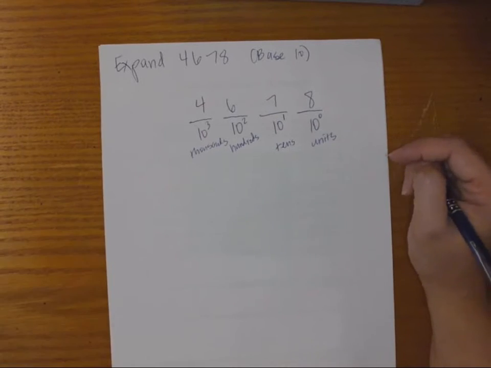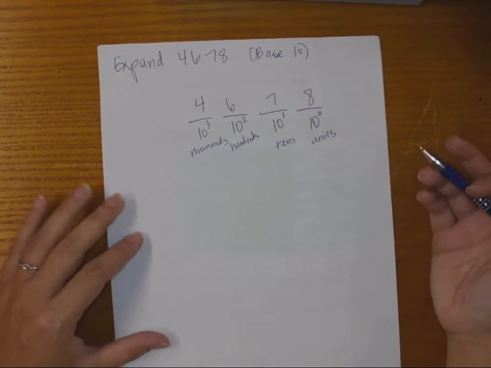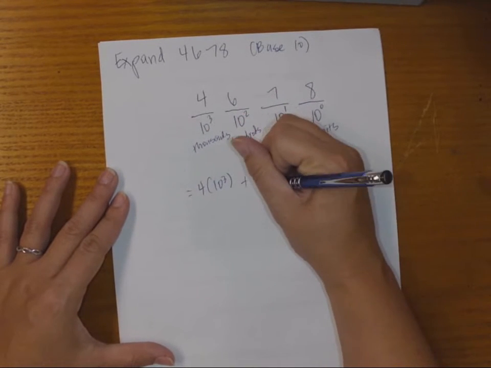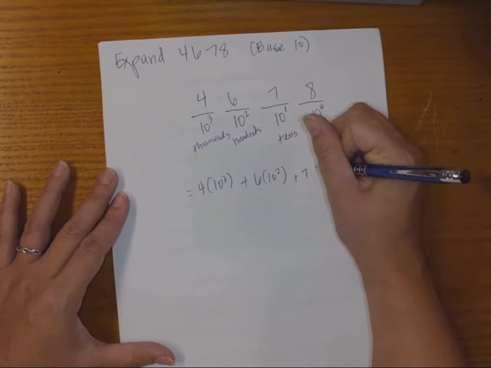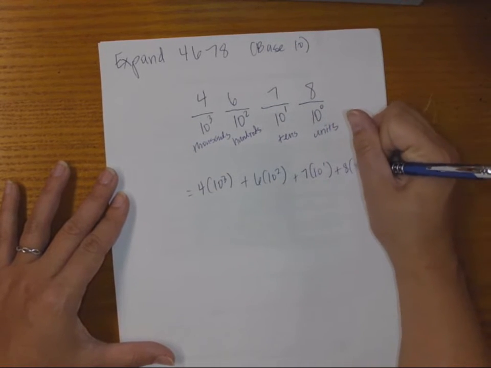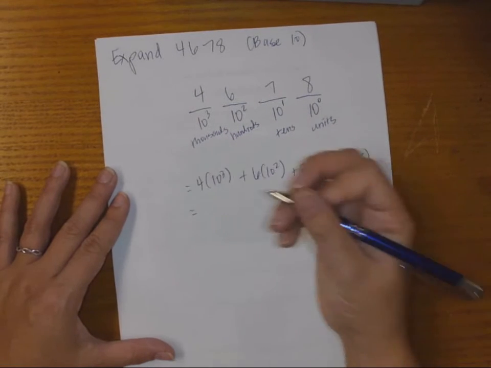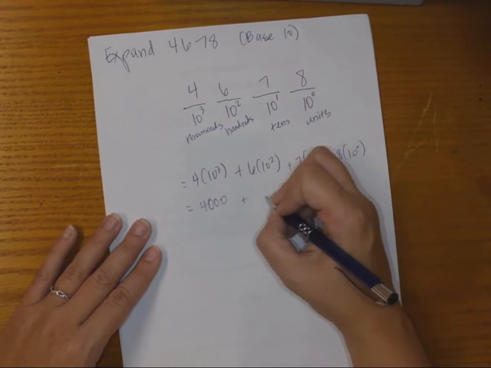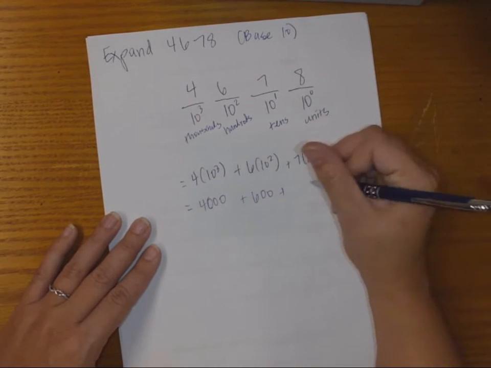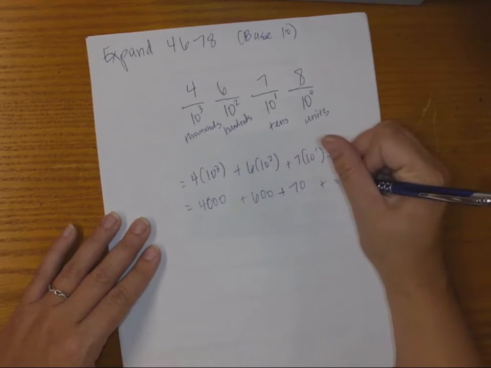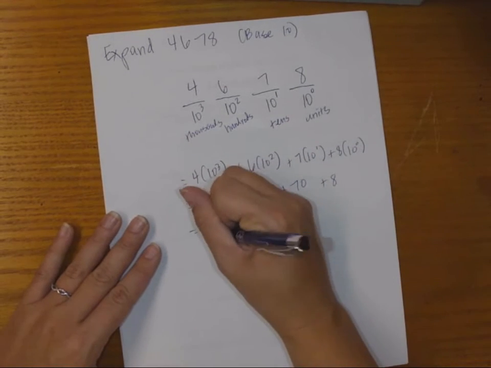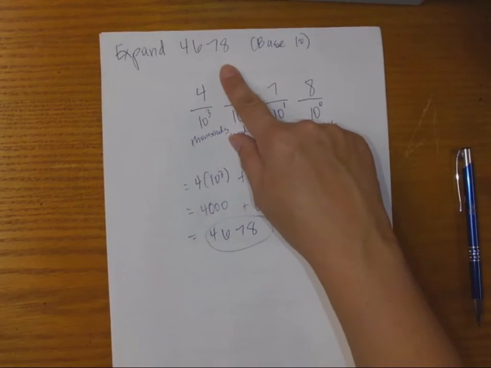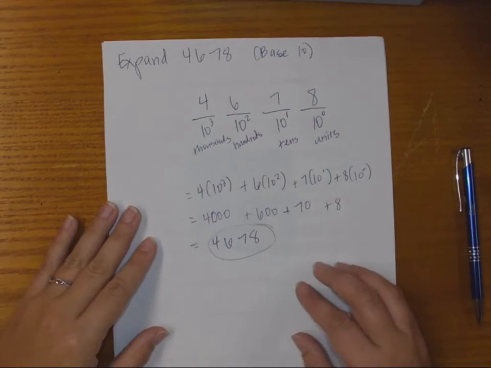Okay, so if I expanded this, it would be 4 times 10 to the third, plus 6 times 10 squared, plus 7 times 10 to the first, plus 8 times 10 to the 0. I can work that out a little bit more. 4 times 10 to the third is 4,000. 6 times 10 squared is 600. 7 times 10 is 70. 8 times 10 to the 0 is 8, which gives the number 4,678. But you say, that's silly, I already knew that. Right. We can see that because we're in base 10.